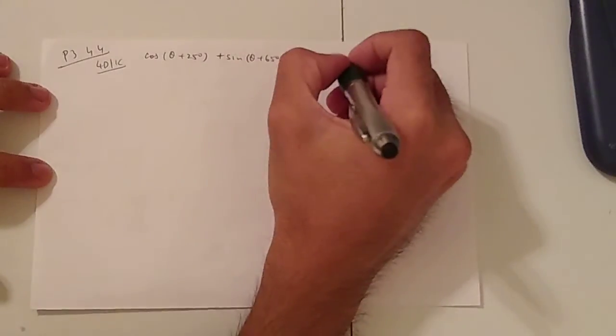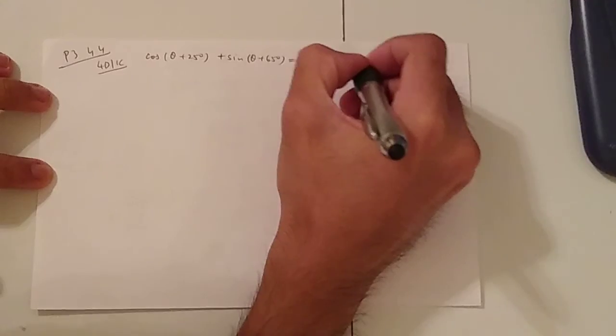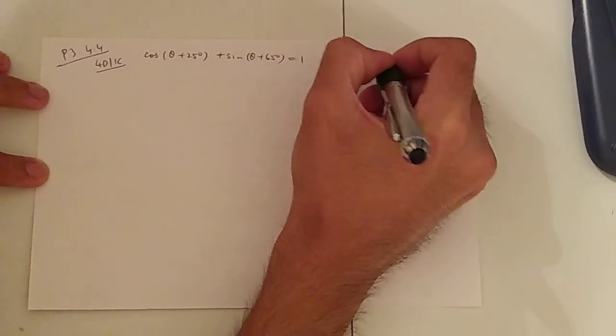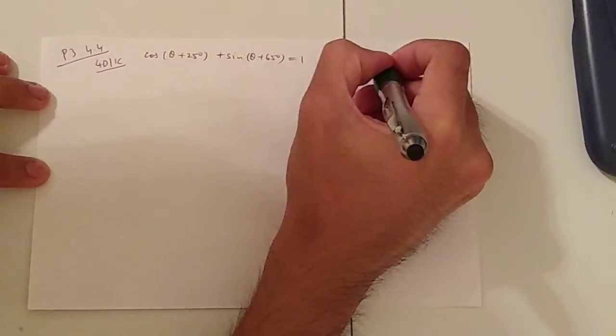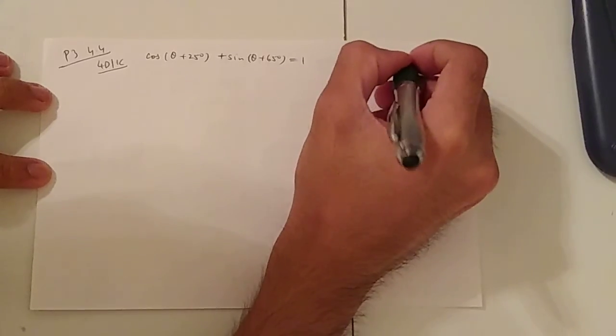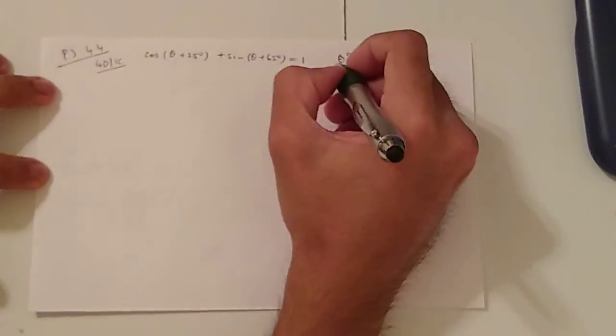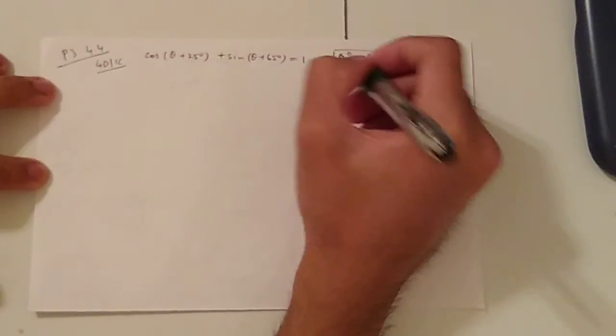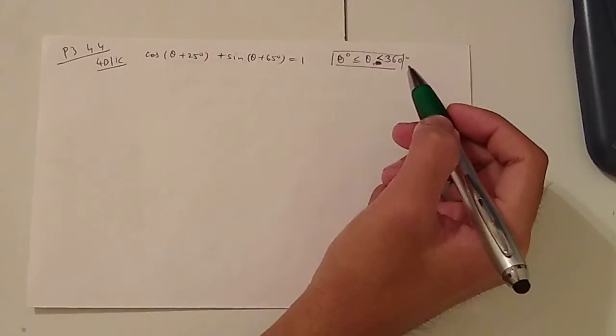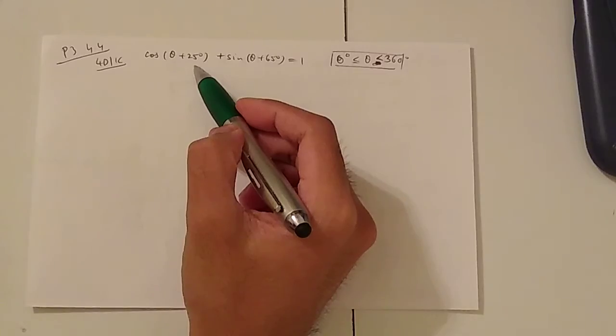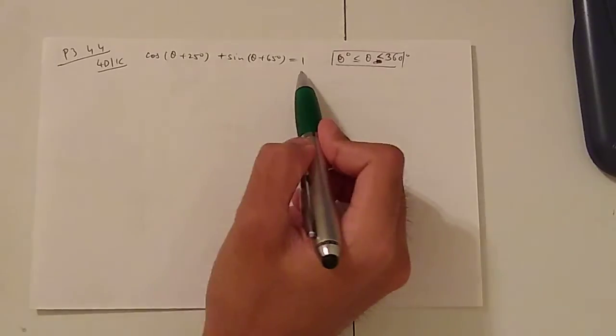0 degrees less than or equal to theta, which is less than 360 degrees. Always be careful with the range. So 0 is less than or equal to theta, which is less than 360 degrees. We have cos of theta plus 25 degrees plus sine of theta plus 65 degrees equals 1.